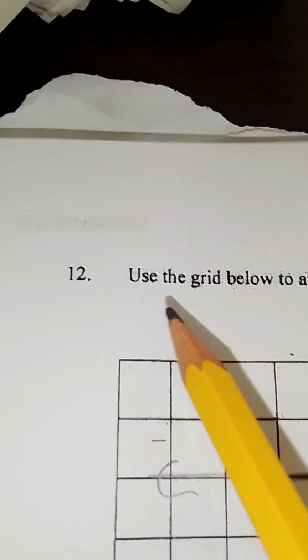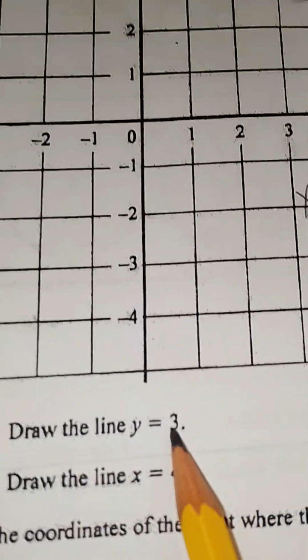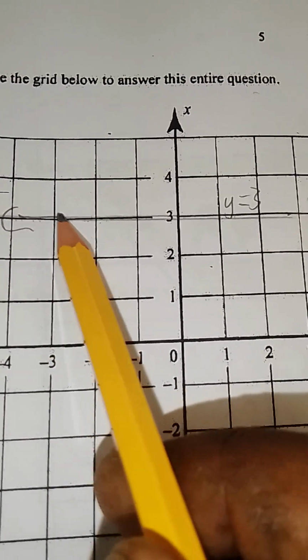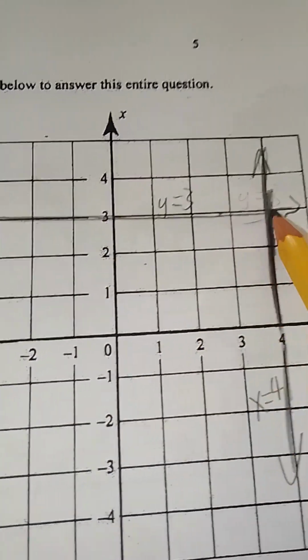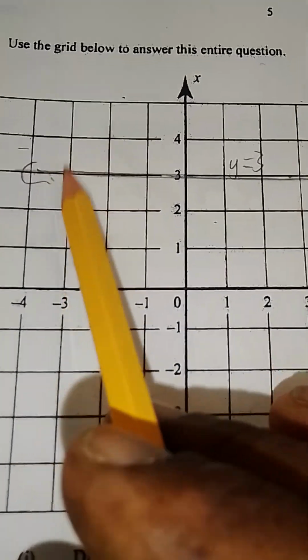Over here it says, use the grid below to answer this entire question. Draw the line y is equal to 3. Now I drew it kind of thick. y is equal to 3 is right up here. It's a horizontal line, right? It's passing y is equal to 3. This is kind of sloppy, but you need to do it thinner on the BJC.